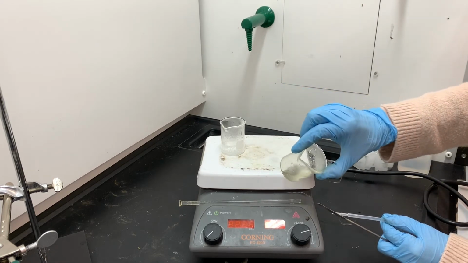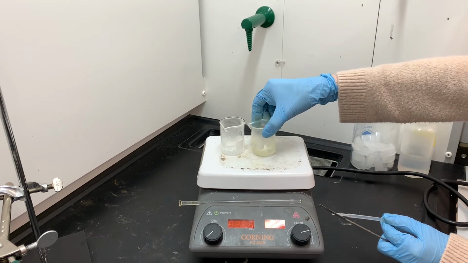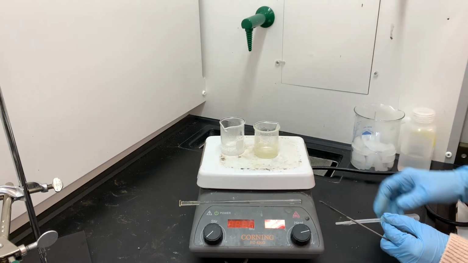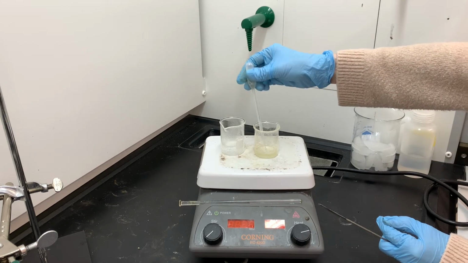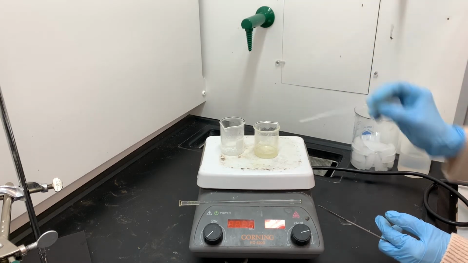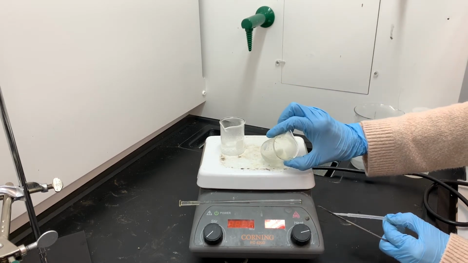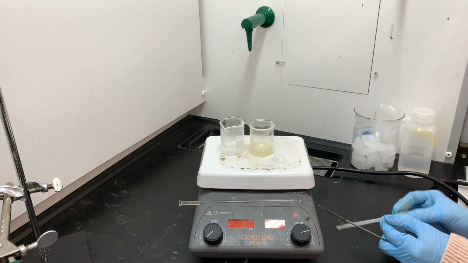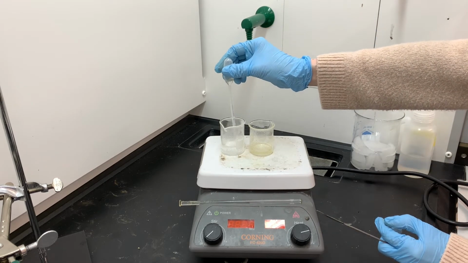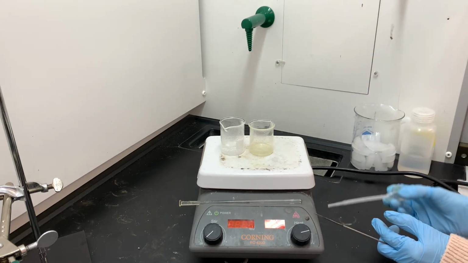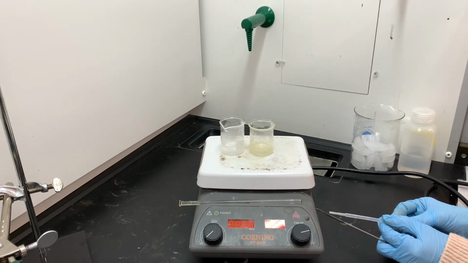Every time I swirl the solution or tilt it like this, a little bit of the product gets stuck again to the inside of the beaker, and that's why I have to continue to rinse the beaker down. But unfortunately, you can't stop swirling it or tilting it because you need to be able to see during the recrystallization. You need to be able to see if everything is getting dissolved.